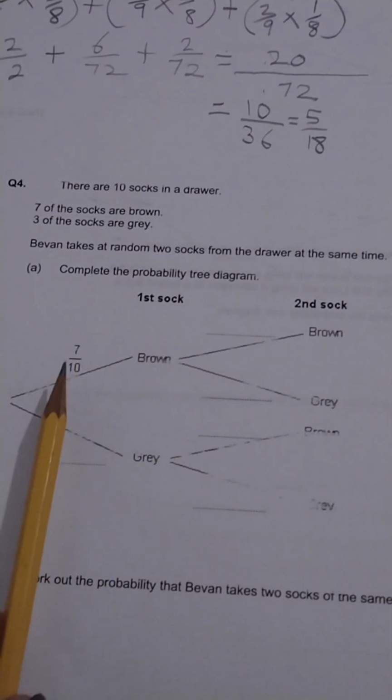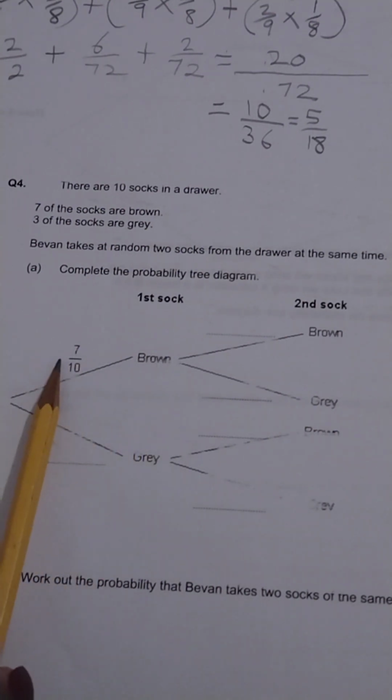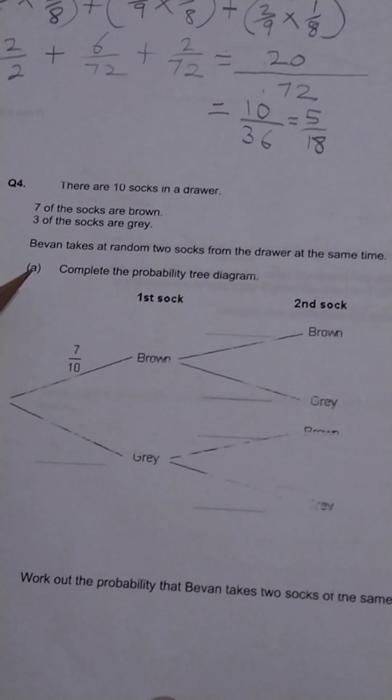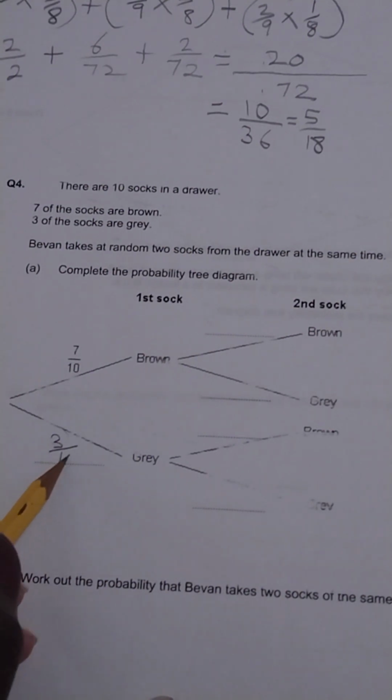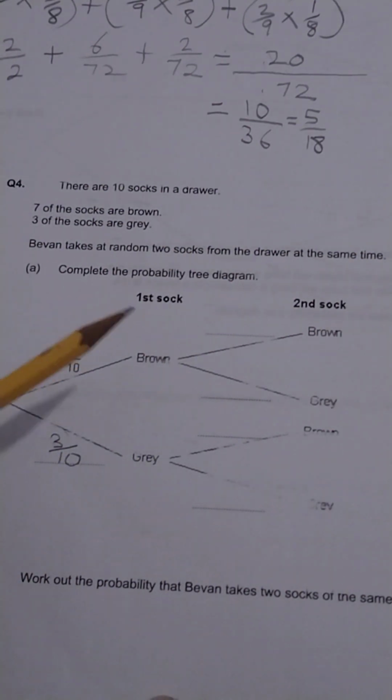when we start, first we know that the brown socks in the bag is 7 out of 10, and we've been told that the grey socks is 3. So we have 3 grey socks out of 10 in the bag. That's the first stage before he took anything.